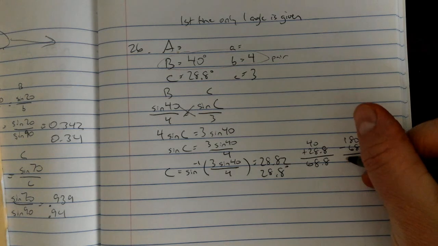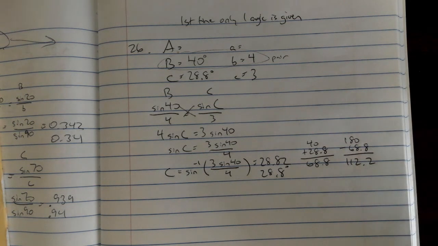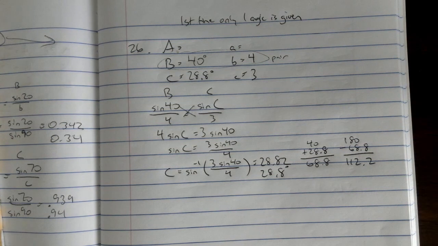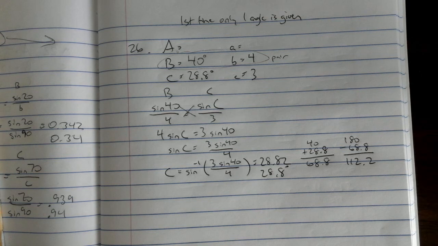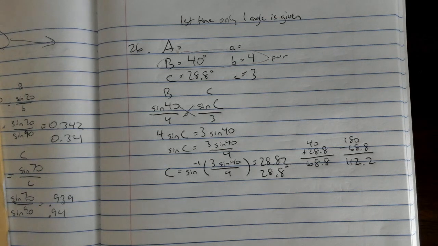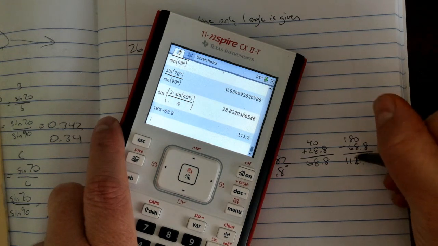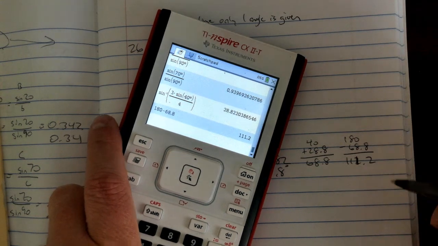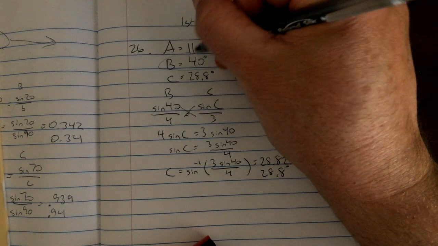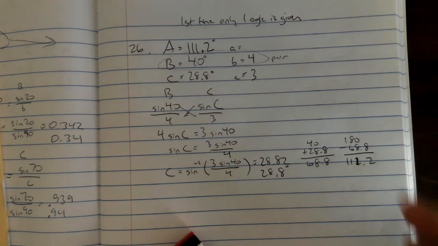That gives us 112.2. So, oh my goodness, it's 111.2. 111.2.